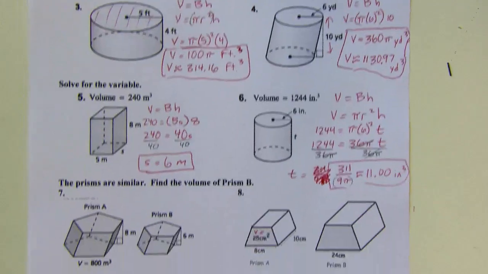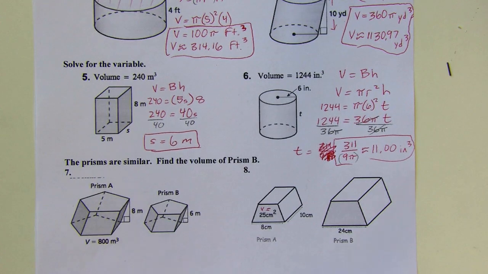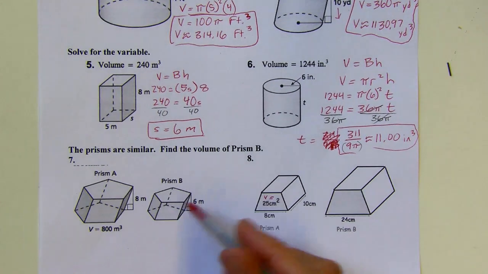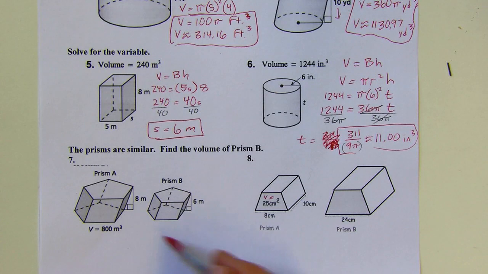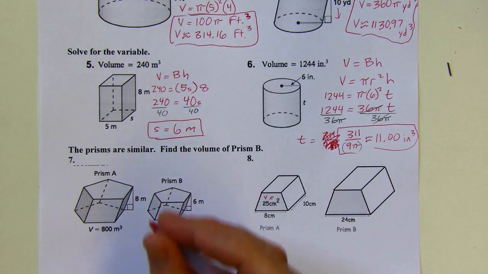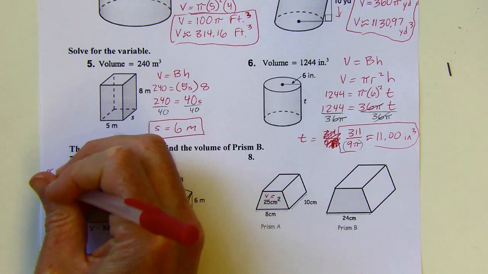These next two problems, it says that we've got similar prisms. Okay. So that just means they're enlarged or shrunk from one another, right? But their dimensions are in proportion, I should say. So the common mistake here, we're finding the volume of prism B. Some people are going to say, oh, 8 is to 6 as 800 is to this volume. This is incorrect, okay? So I'm going to write that up here. This is the wrong way to do this.